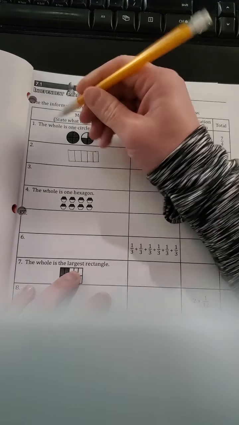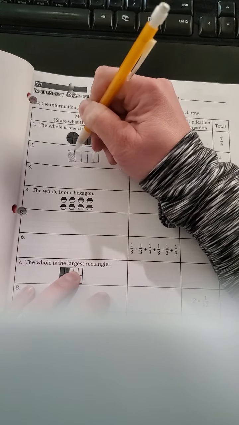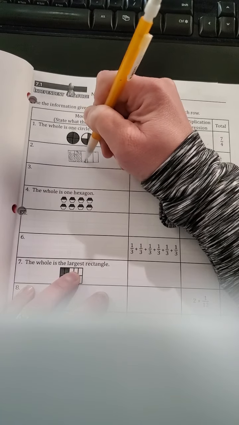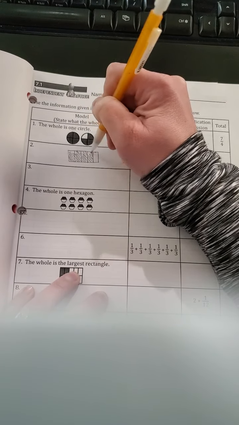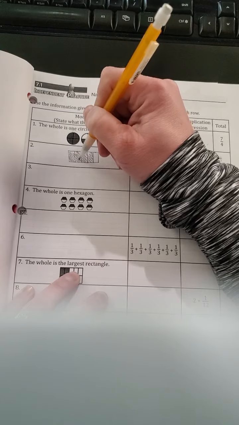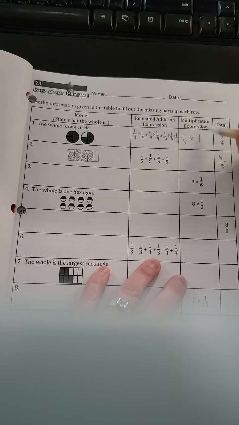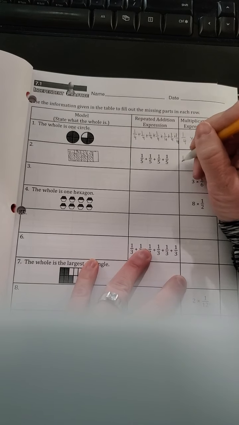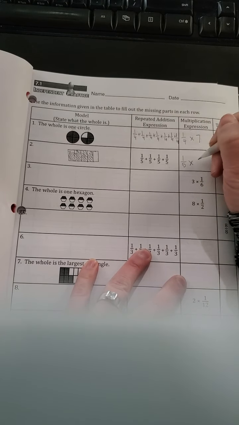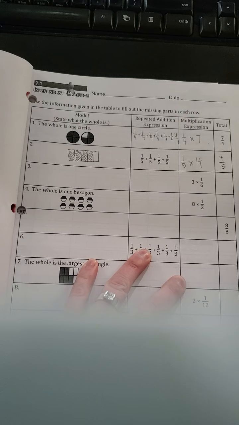We're going to color in 4 of those sections or fifths. So by coloring in 4, this is 1/5, 2 fifths, 3 fifths, 4 fifths. And for our multiplication expression, all we're doing is multiplying 1/5 by 4.